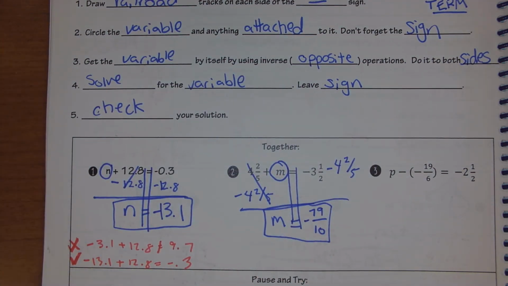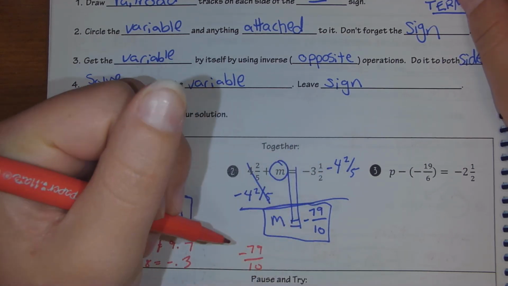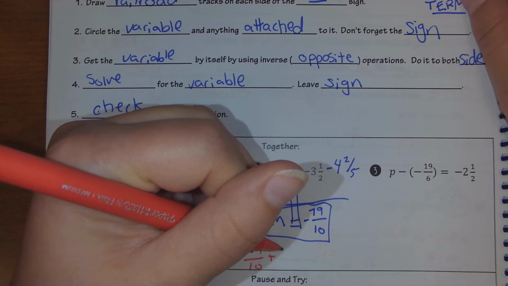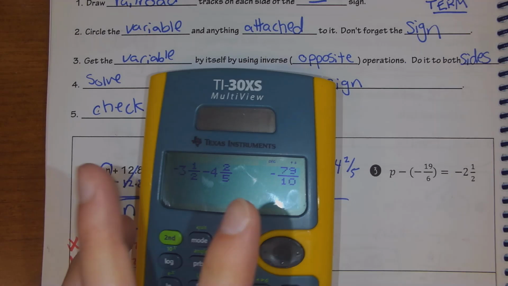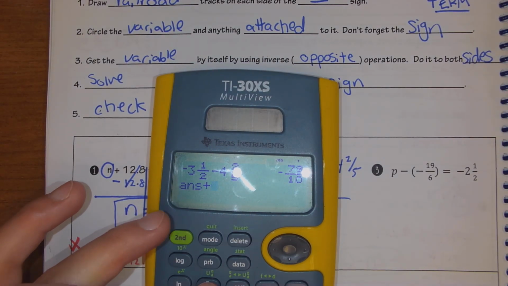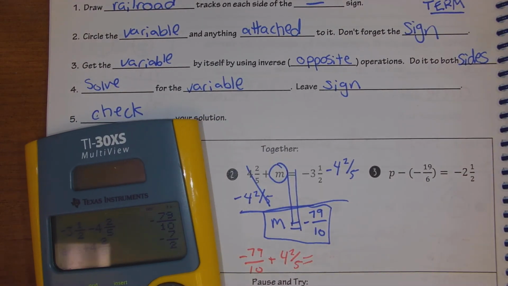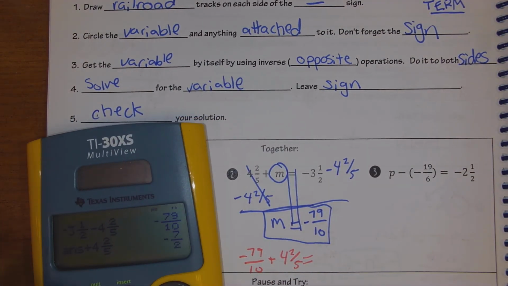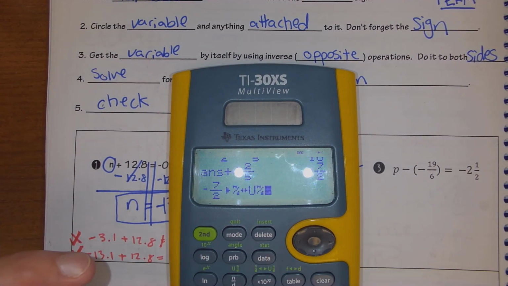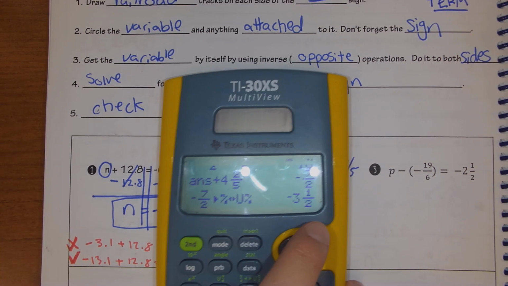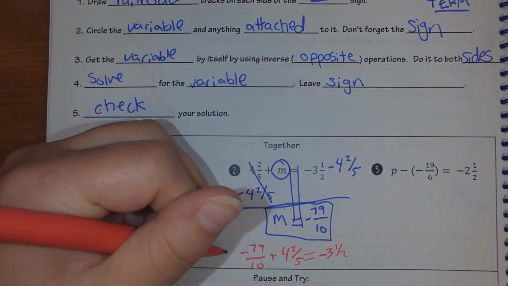Now let's check that. Negative 79 over 10 plus 4 2/5 equals what? So you can actually just take that and do plus 4 2/5, and it gives us negative 7/2, which is, convert to a mixed number, negative 3 1/2, which is a solution.